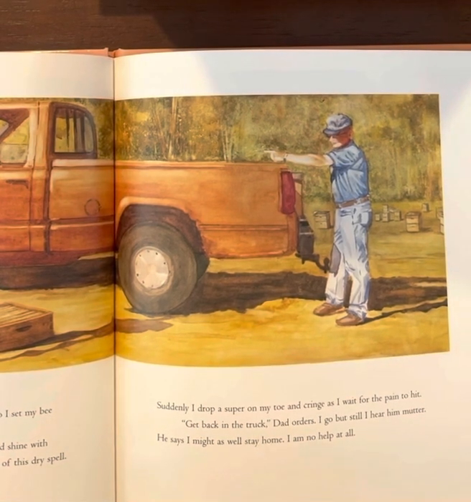So I'm wondering what a super is. I'm thinking maybe it's some kind of bee, but what exactly is a super?